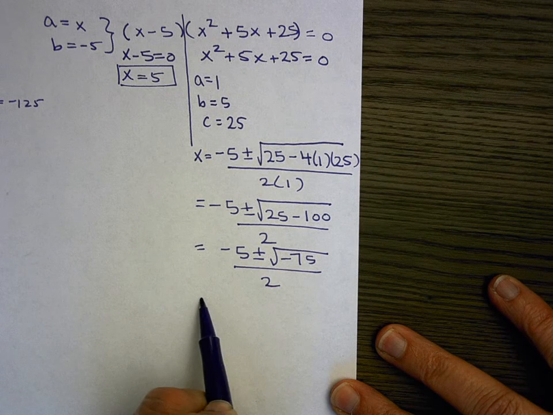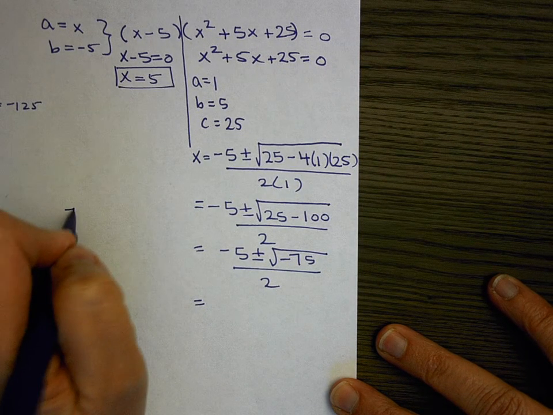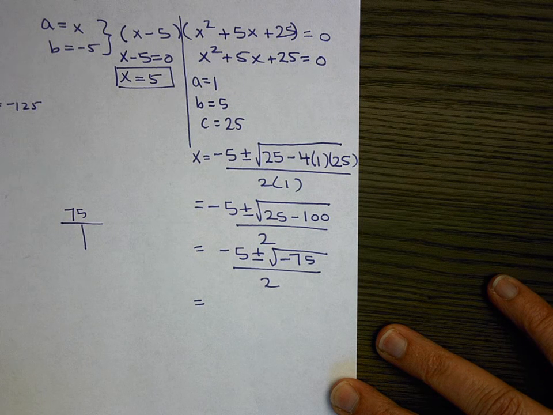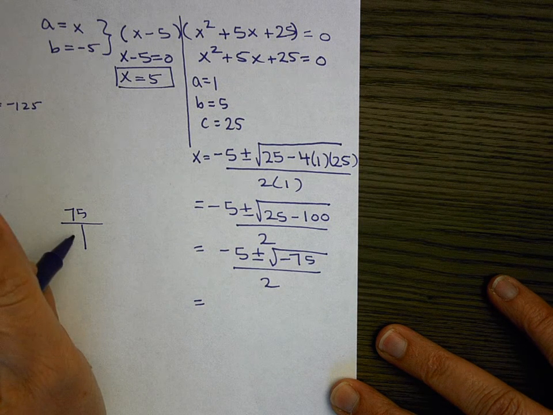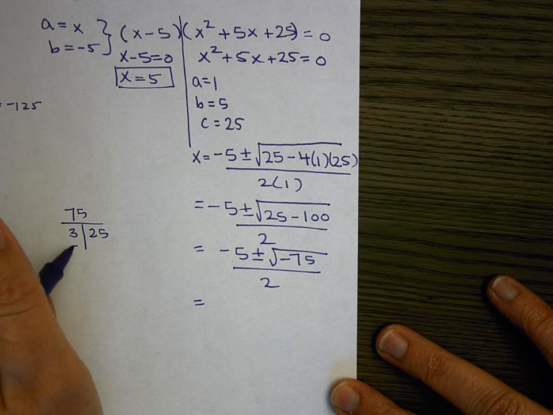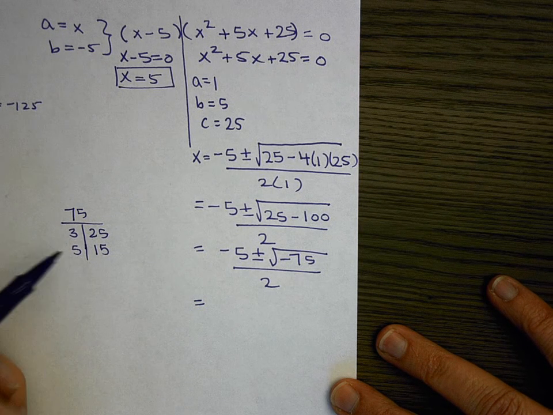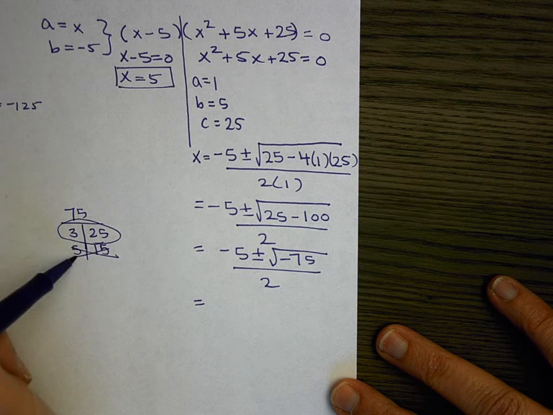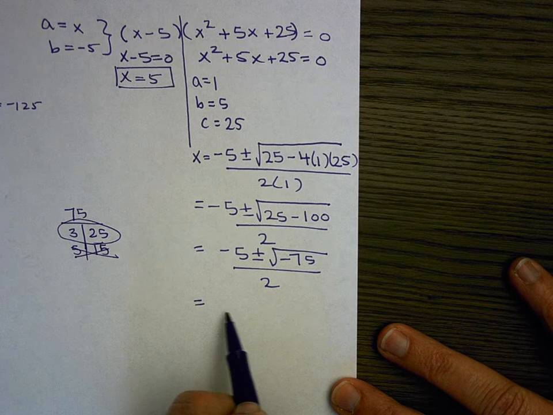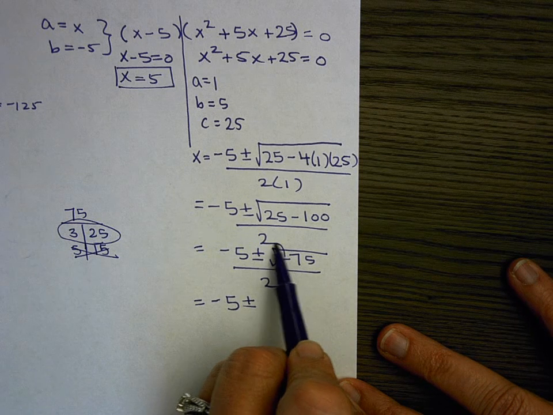And so now I need to break down the 75. So for factors of 75, I know I can do 3 and 25, 5 and 15. And I can keep going, but I already have a perfect square, so I'm just going to use that. So I have negative 5 plus or minus, and then that negative is going to come out and become an I.